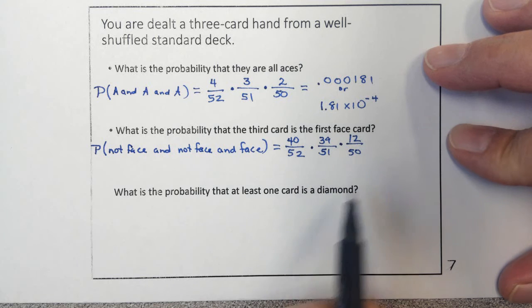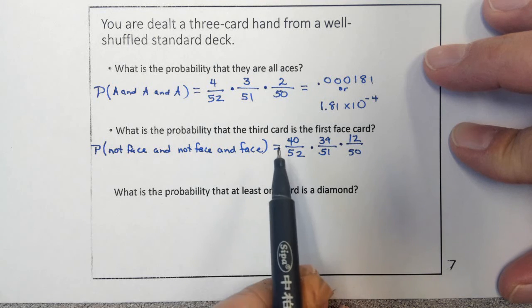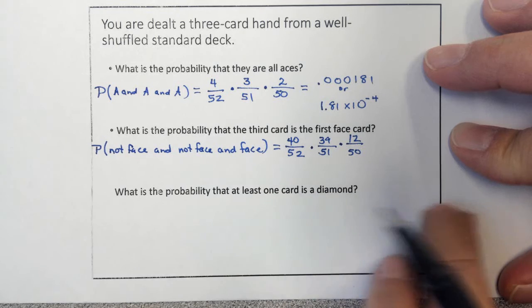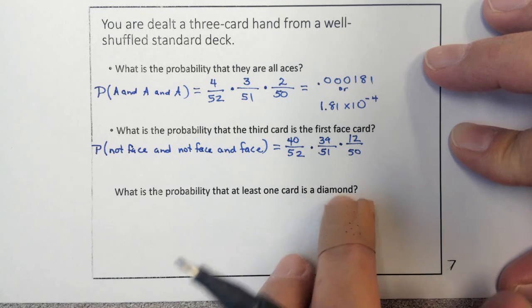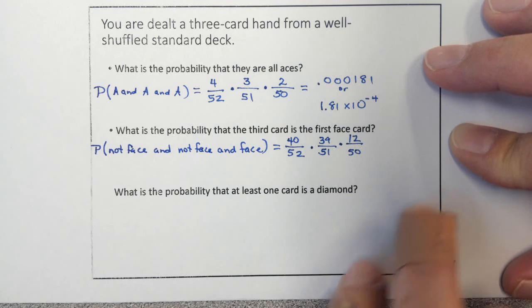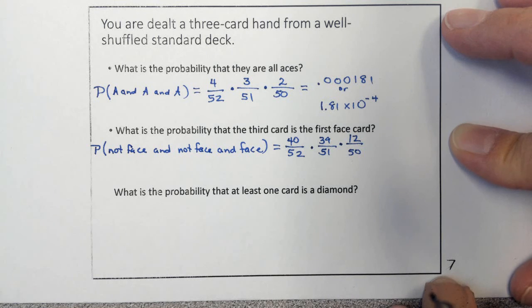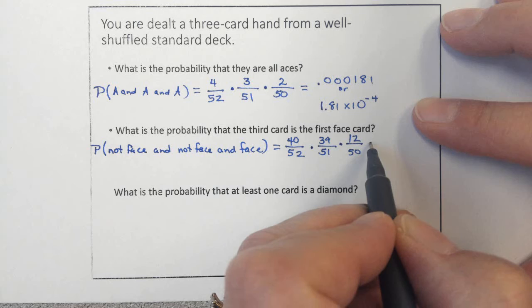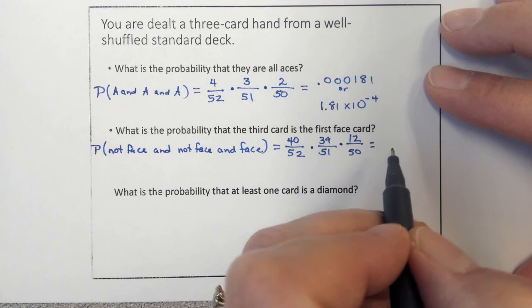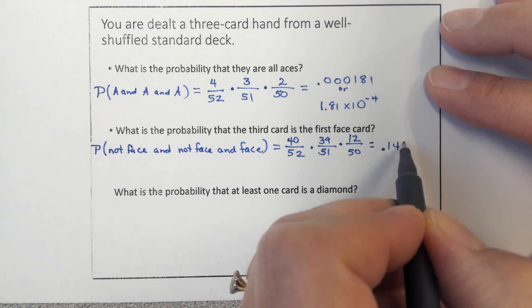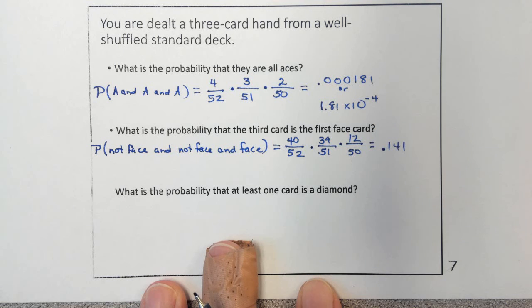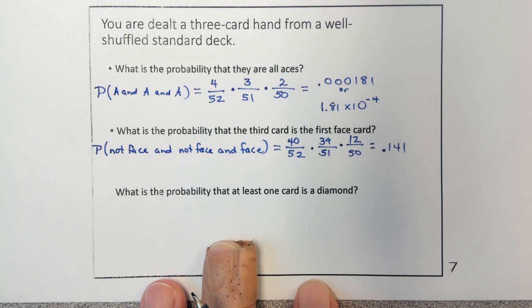Okay, we'll let the calculator crunch some numbers. Again, I would suggest one big fraction bar, do 40 times 39 times 12 in the numerator, 52 times 51 times 50 in the denominator. It's going to be quicker than trying to simplify anything down. Just let the calculator do all the crunching. We're going to end up with a 0.141 as our final answer. You can write that as 14.1%, but there's no reason to. Decimal values work just fine.